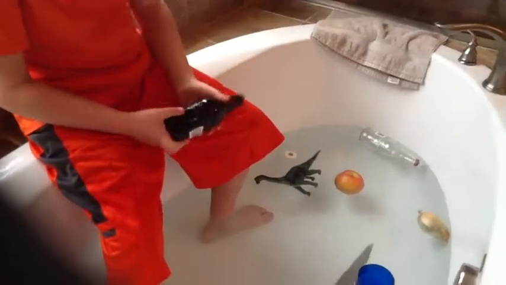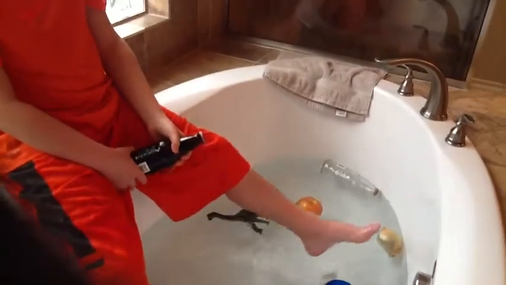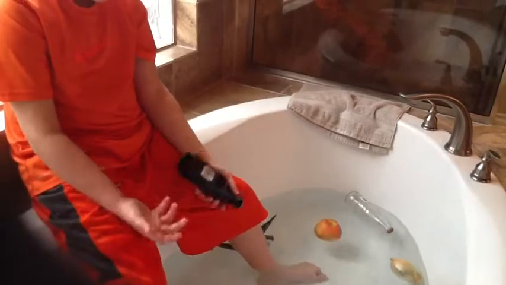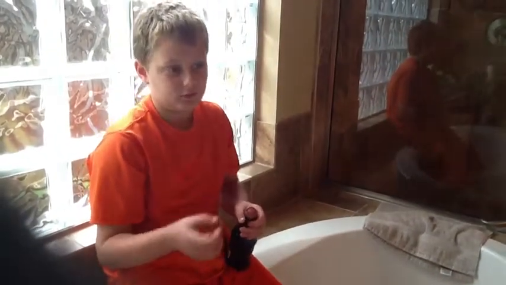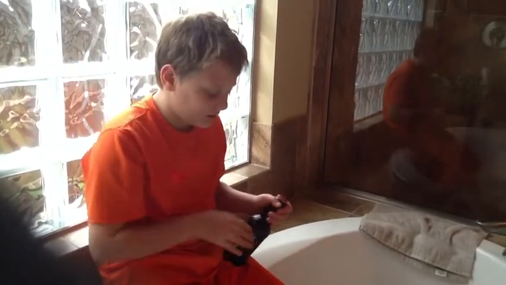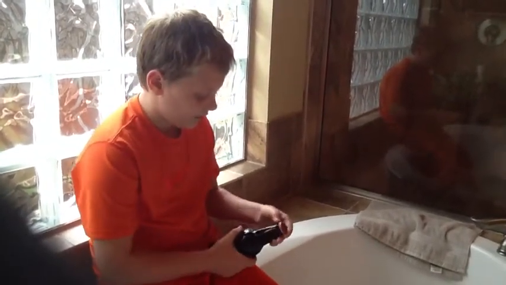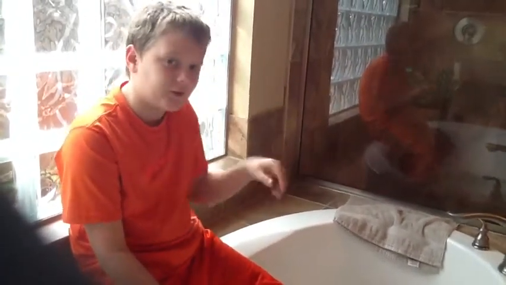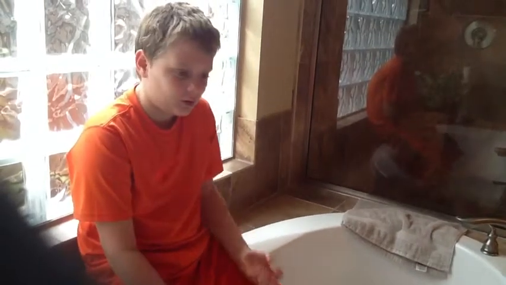And the onion, it would float still because it's an onion and it has less density than everything else, and it doesn't have any metal or water inside of it. And the dinosaur, all it has in it is air. But the apple, I cut into it, so the air has gotten to it, and there's no water in it, there's only juice inside of it.